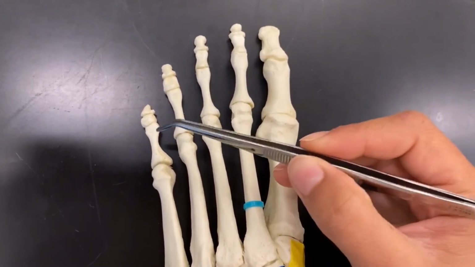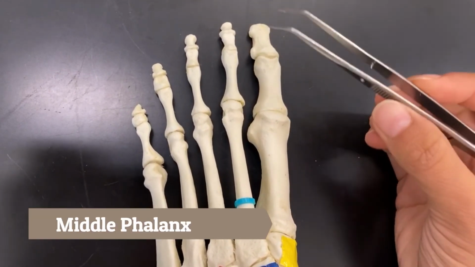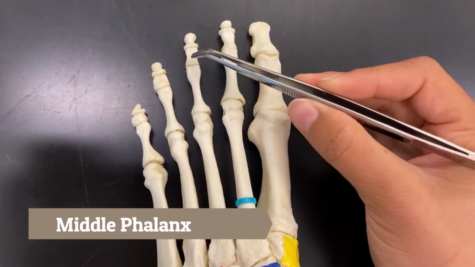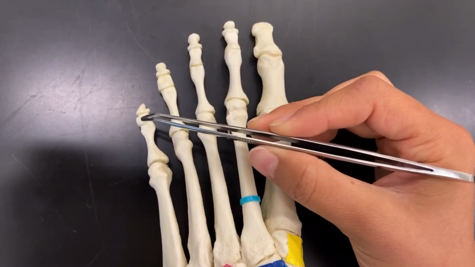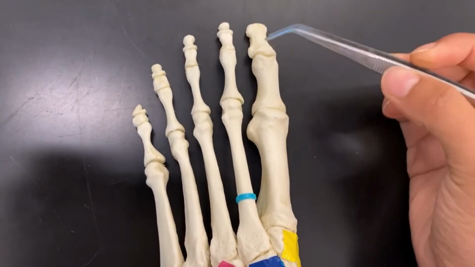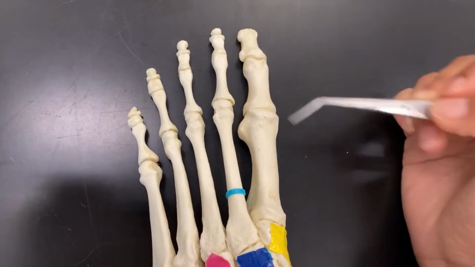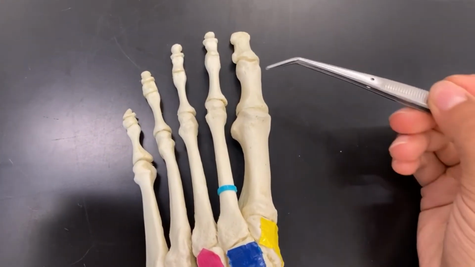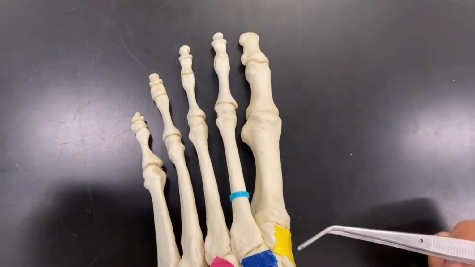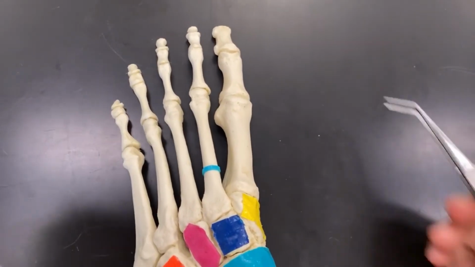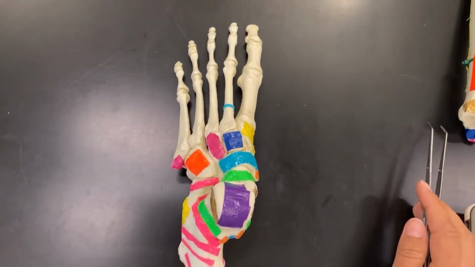However, toes 2 through 5 have a middle phalanx also, which is right here, middle phalanx. Toe 1 does not have a middle phalanx, only a proximal and a distal phalanx. And that concludes our foot.